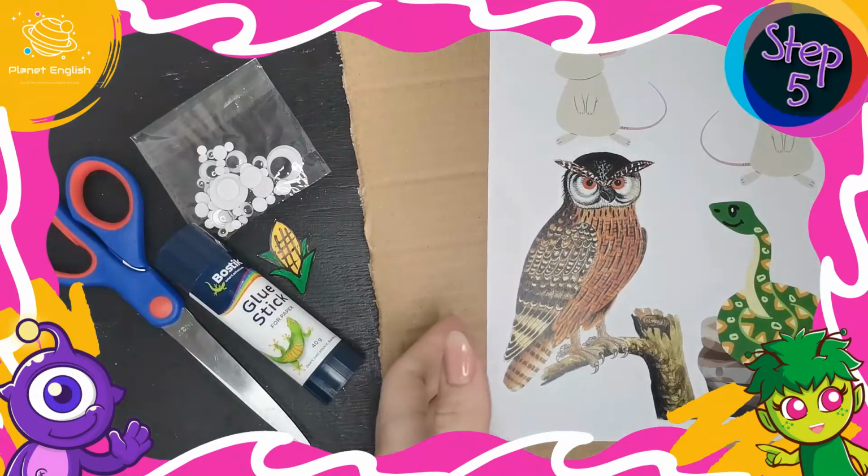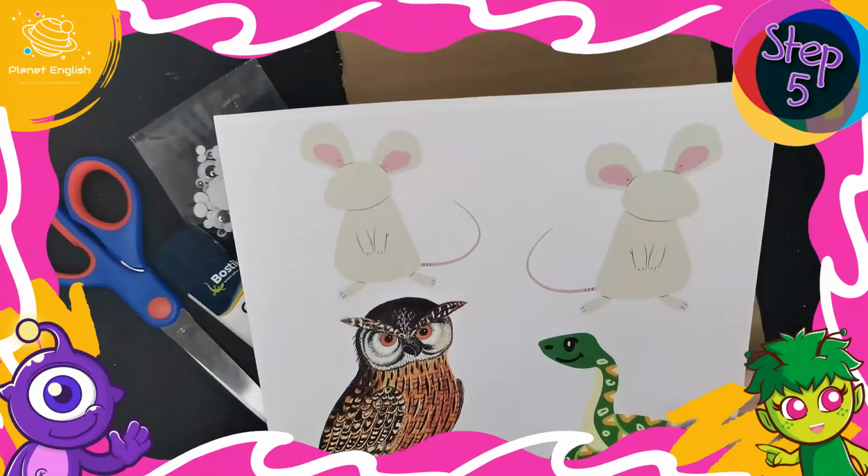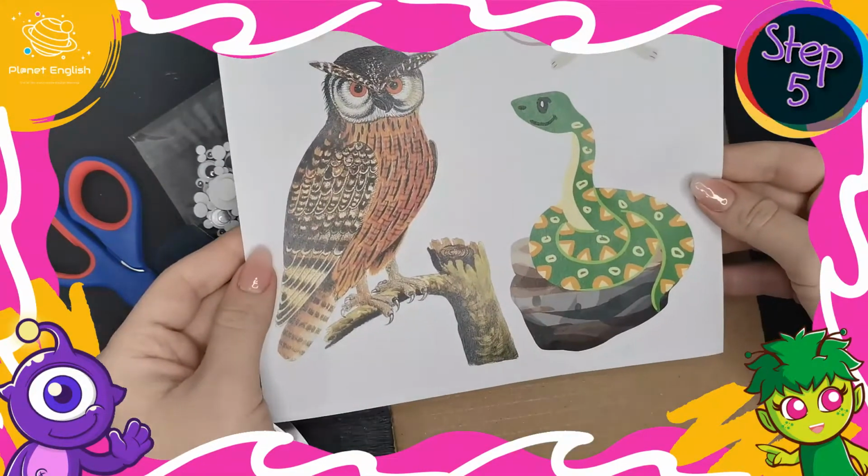Step number 5. Glue your animal printouts to a piece of cardboard, then cut them out.